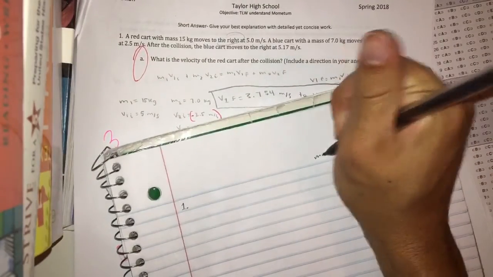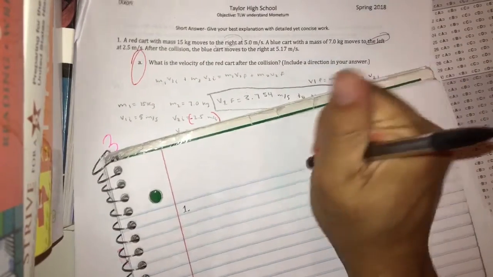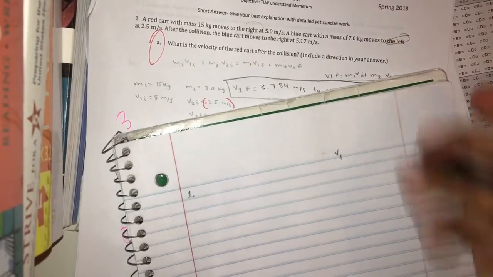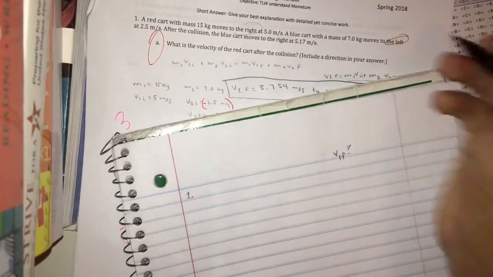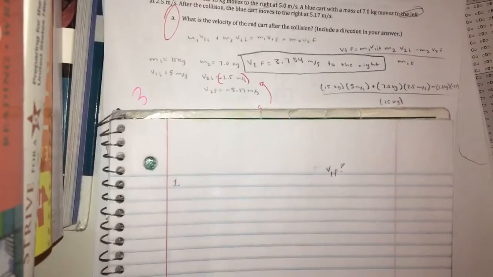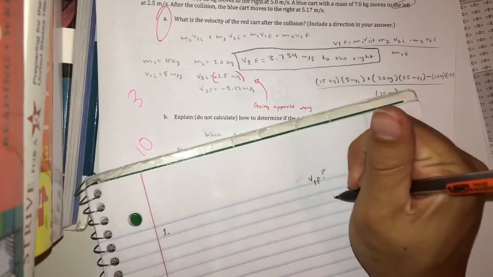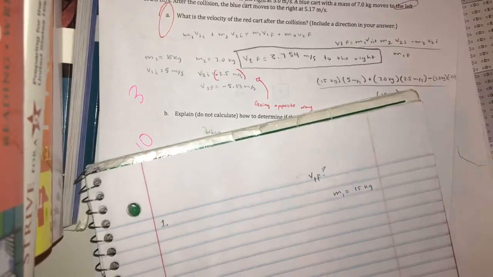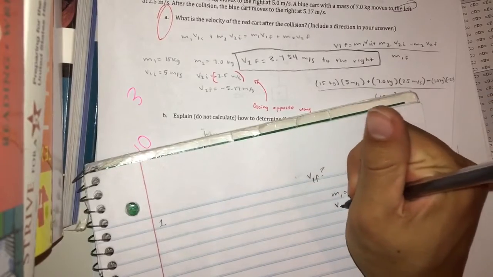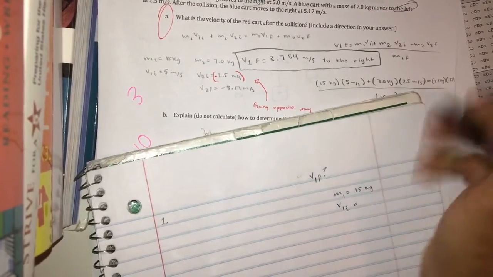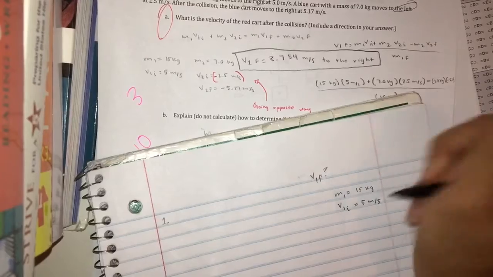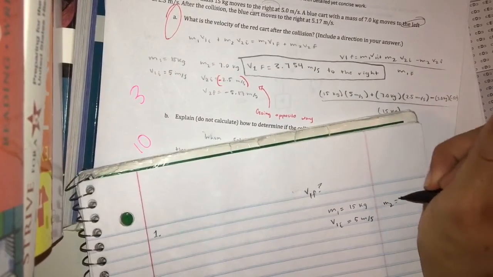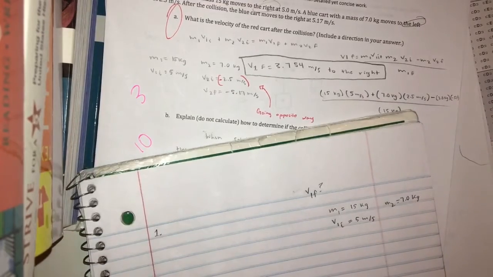So we're trying to find velocity. I'll put 1 for the red cart final. So that's what we're trying to find. First we can start with our givens. Our mass of the red cart is 15 kilograms. Its initial velocity, V1 initial, is equal to 5 meters per second. Now, our mass of the blue cart is 7 kilograms.